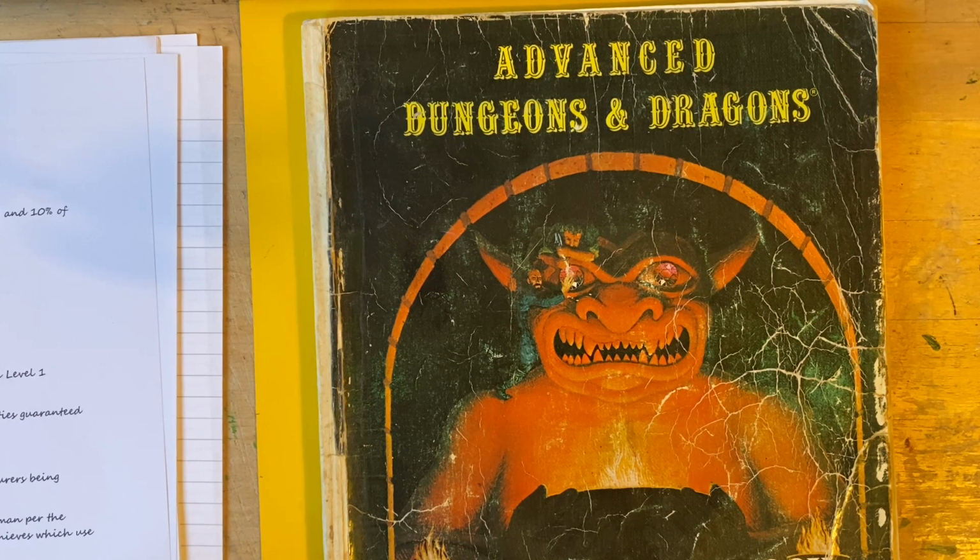So I thought, well, why don't I use that as the basis of generating my player characters? So I gave it a shot, and I was actually quite pleased with the outcome.